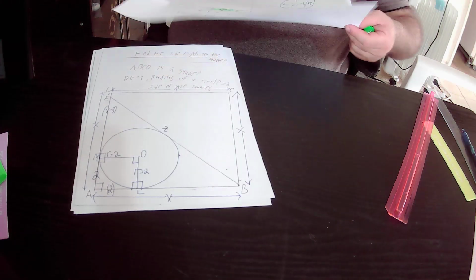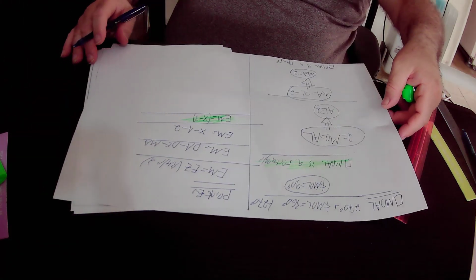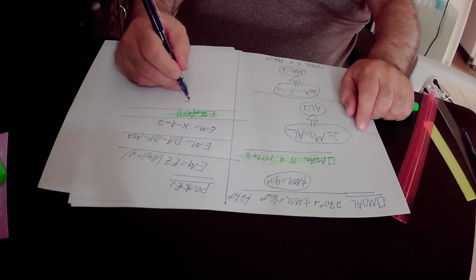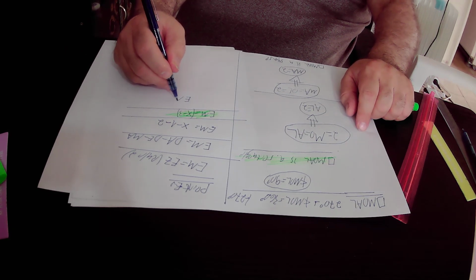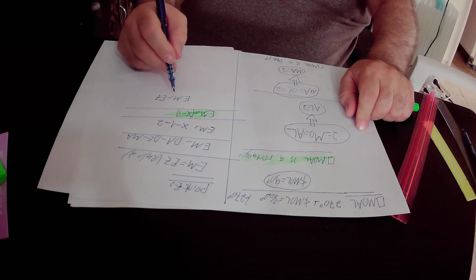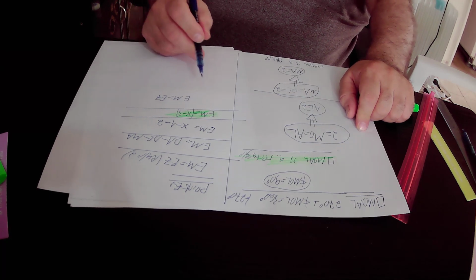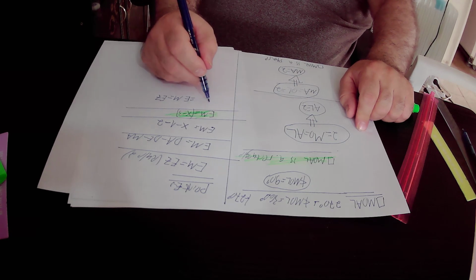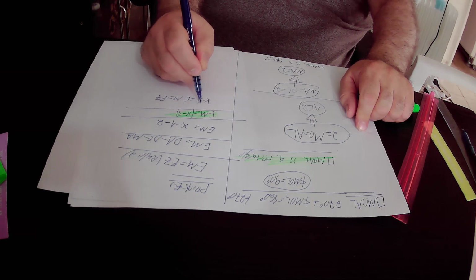But we have already found out that according to rule number 2, EM equals EZ. And we also just found out that EM equals X minus 3. So we can write here that EM equals X minus 3.